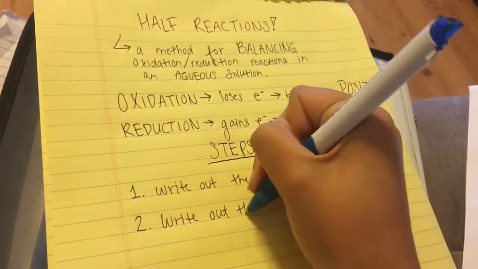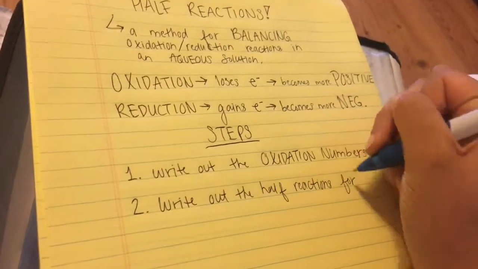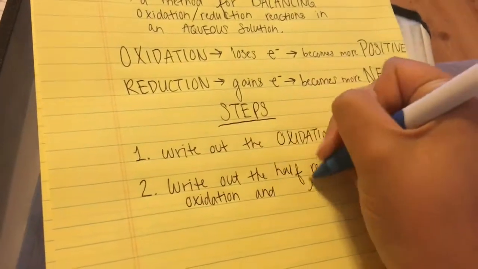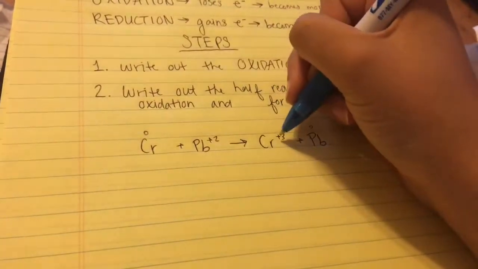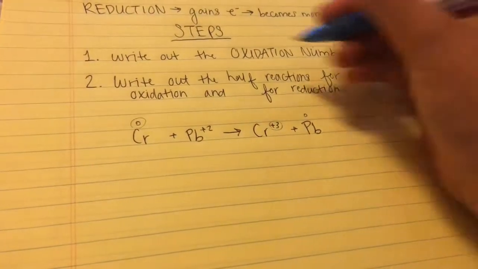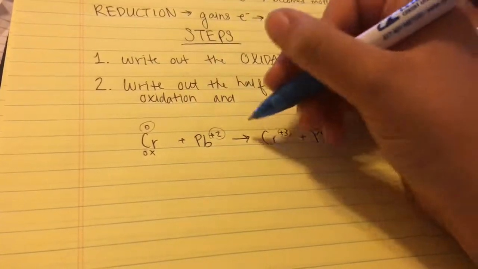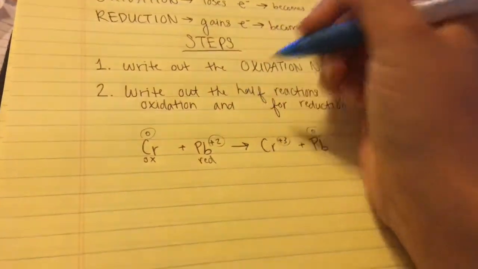Now that we learned how to add the oxidation numbers to every single molecule, we can get to the real steps, which is writing out the half reactions for oxidation and for reduction. Here's an example to show how it works. Let's go back to the same example that we used to figure out the oxidation numbers. Cr goes from 0 to +3, which means that it's oxidation. Pb goes from +2 to 0, which is more negative, which means it's reduction.